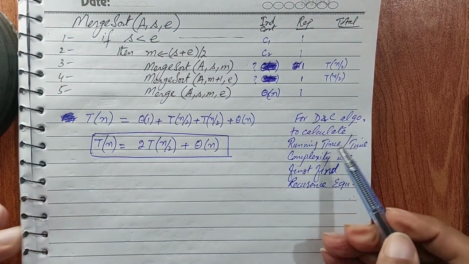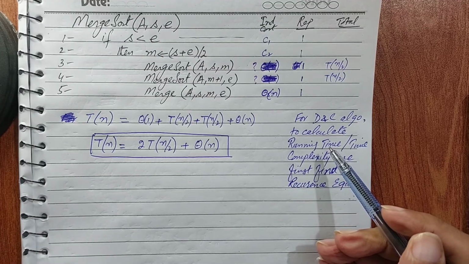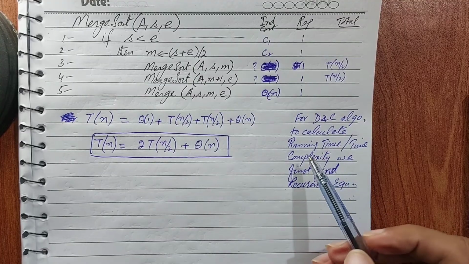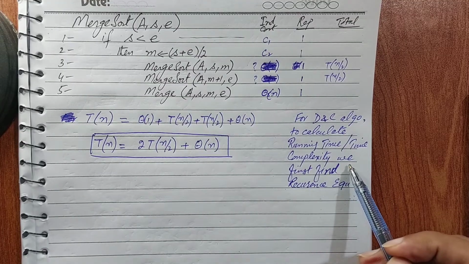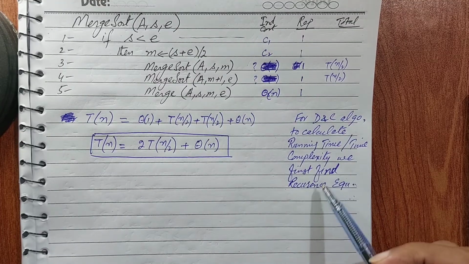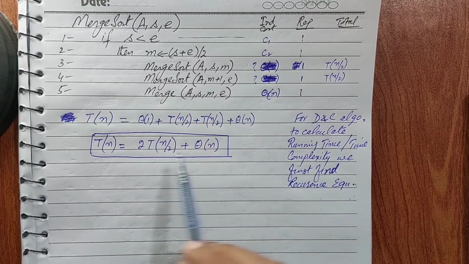For divide and conquer algorithms where the implementation uses recursion, to find the running time or time complexity, we first need to find the recurrence equation. So this is the recurrence equation. After that, there exist different methods through which we can solve this recurrence equation and find the time complexity of this algorithm.